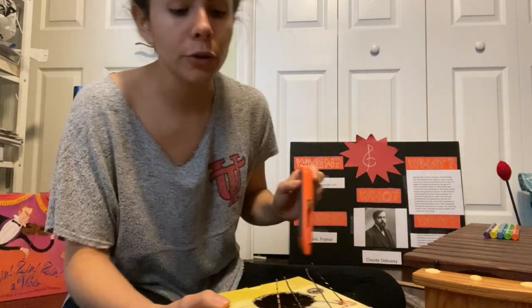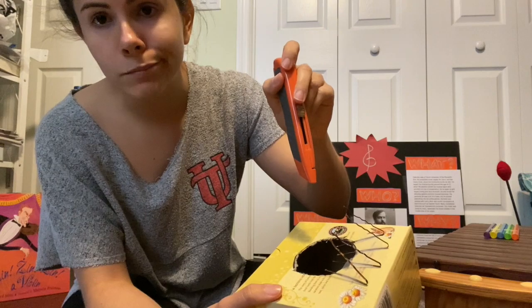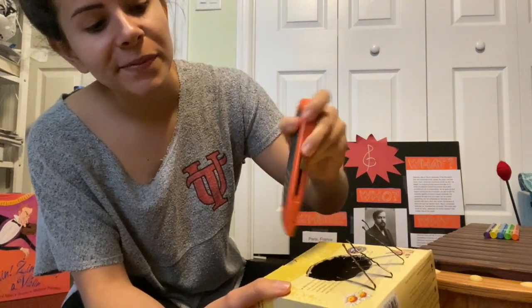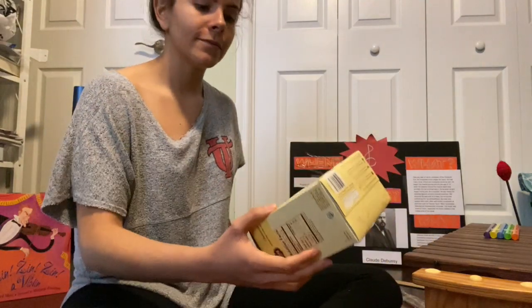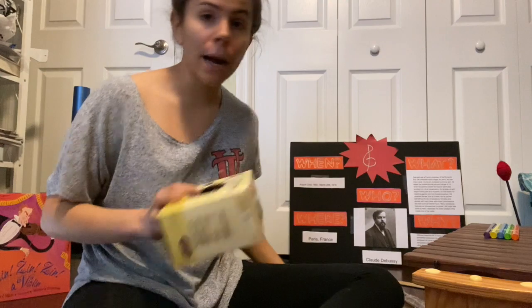I made a circle, again, with parent supervision. Ask a parent to do this for you. After you make the circle, have your parent or adult supervisor cut the hole in the middle for you. I took that out. See how it's empty? Then I took bobby pins, if you have anyone in the house that has bobby pins, right?